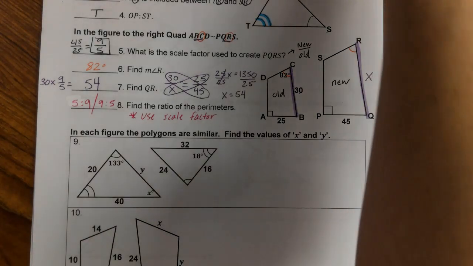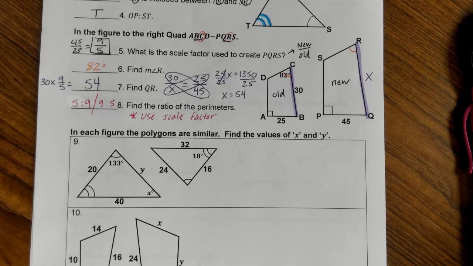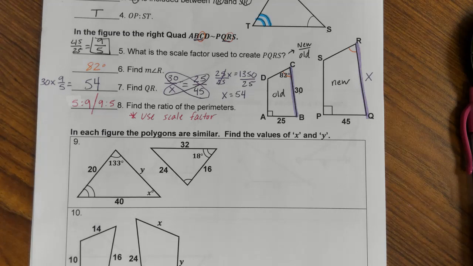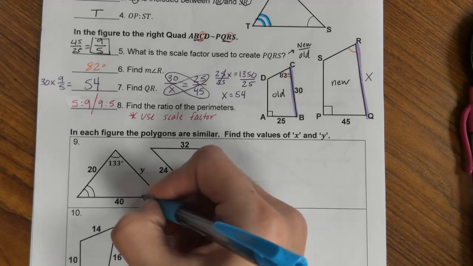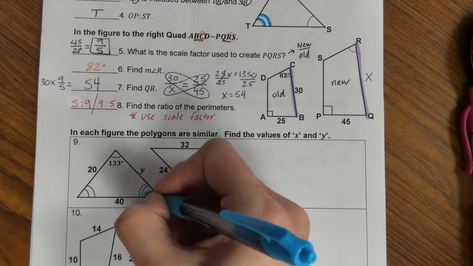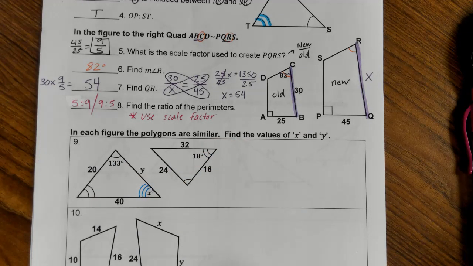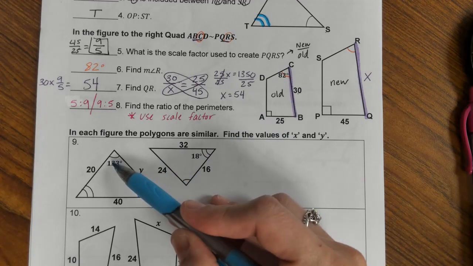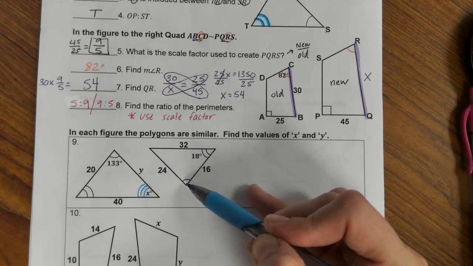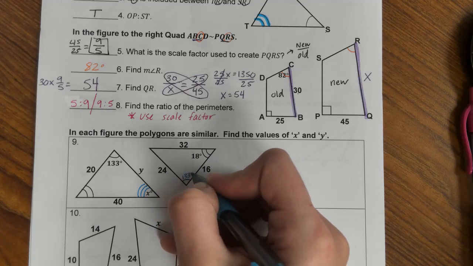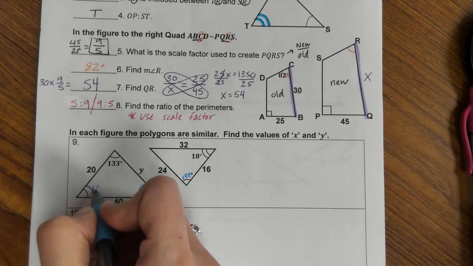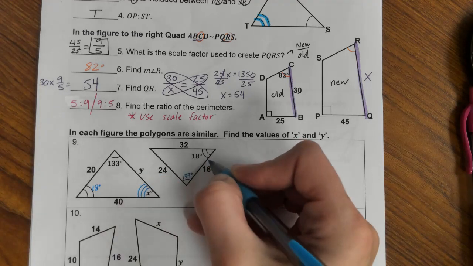Number 9. Start bringing out all of my lovely colors here. Number 9, we need to find the values of x and y. So here we have our angle x. Angle x over here, I'm going to put 3 arcs, because this one has 1, this has 2. We need to figure out what the measurement is. Well, here I have 133 degrees. We know that angles are congruent. Here's my other 1 arc, so this is 133 degrees. And then this one will be 18 degrees, but the 2 arcs corresponds here and matches.